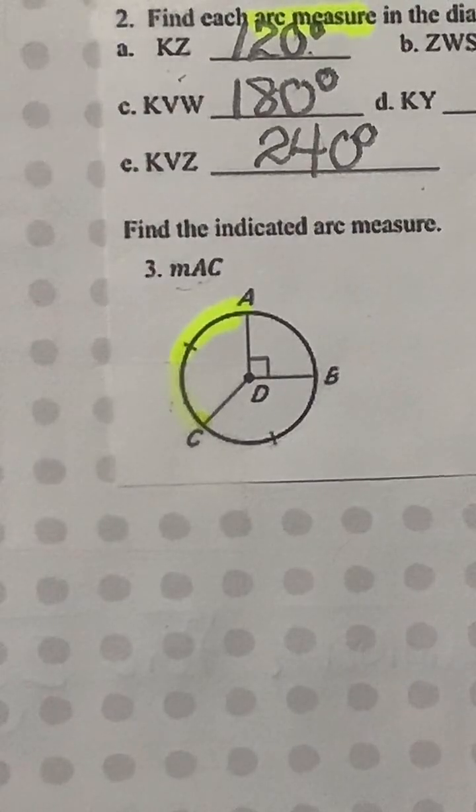Okay, so we got Angel, we got Ethan. Okay, we got Roy, good.